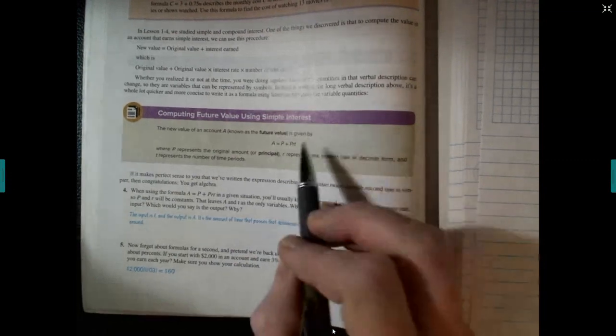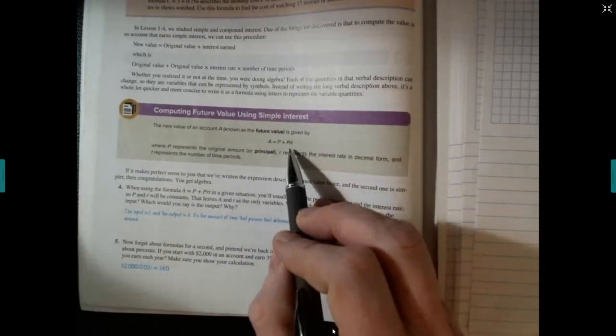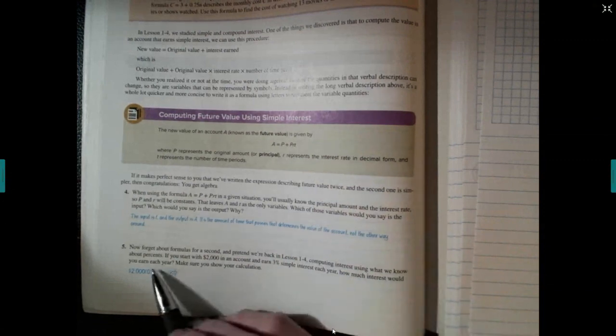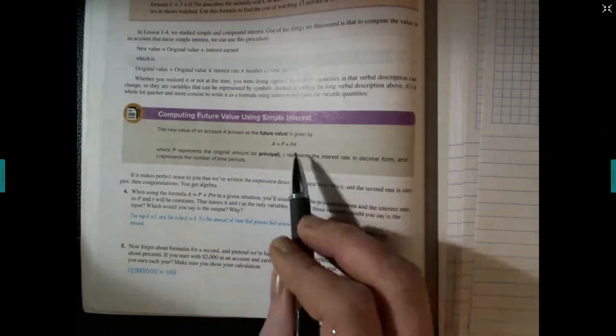Then you have 3%, which you put in for the rate. The number of years is 1, so you put 1 for t.